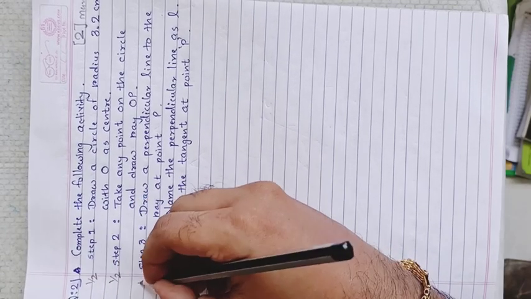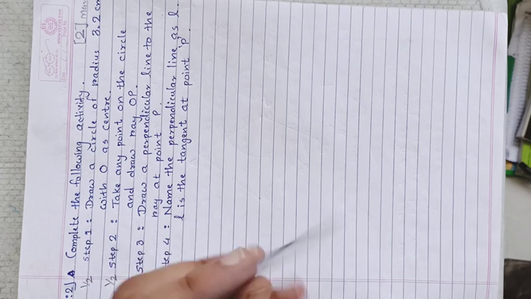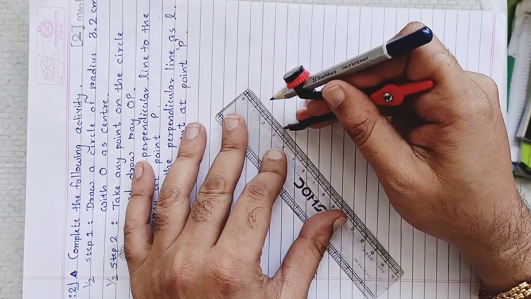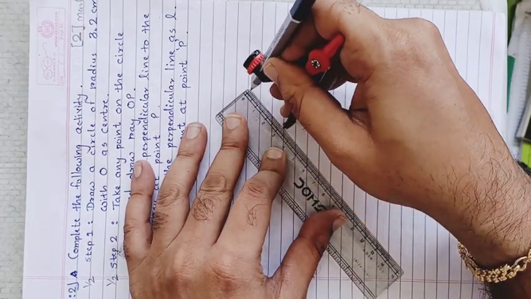Half mark for each correct step. So first, draw a circle of radius 3.2 centimeter.